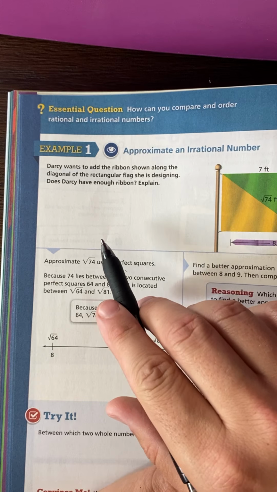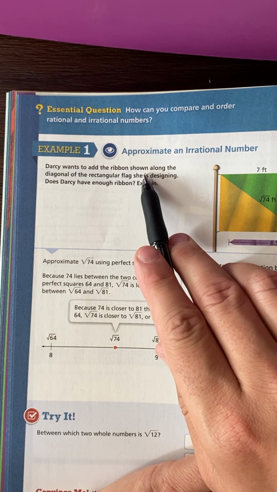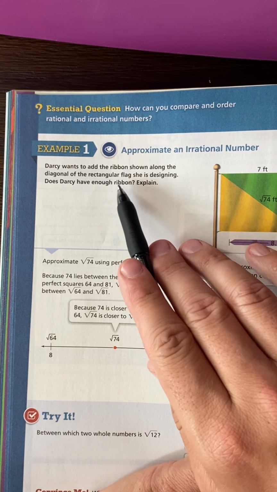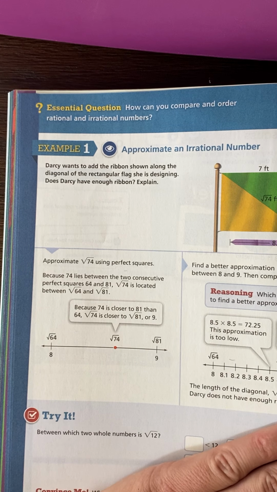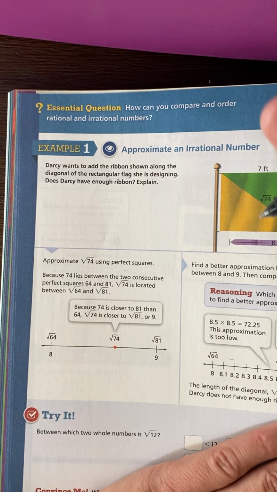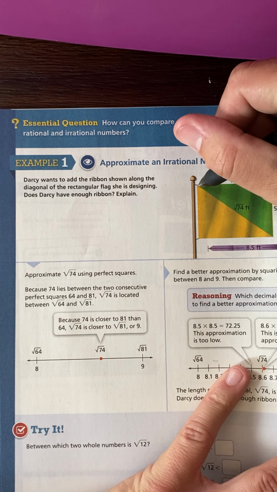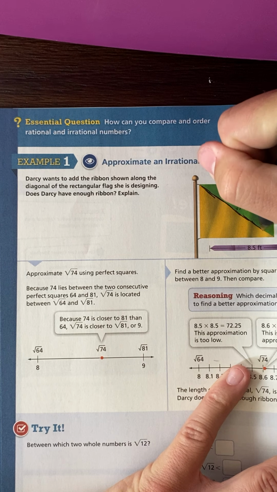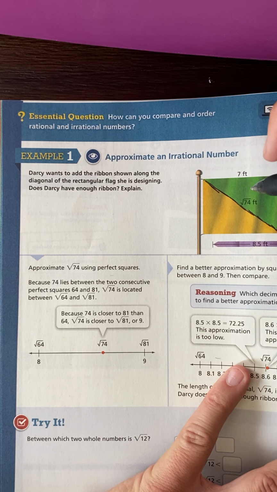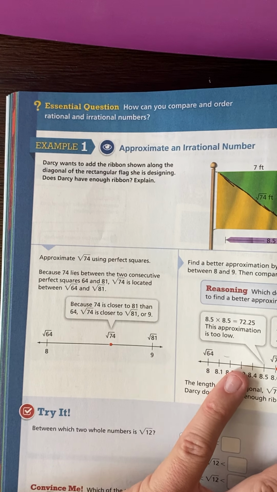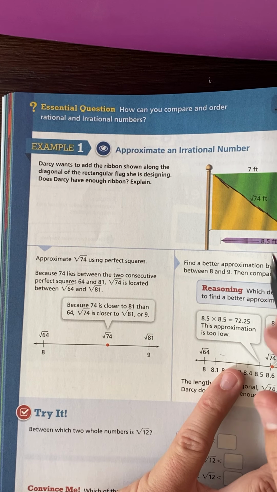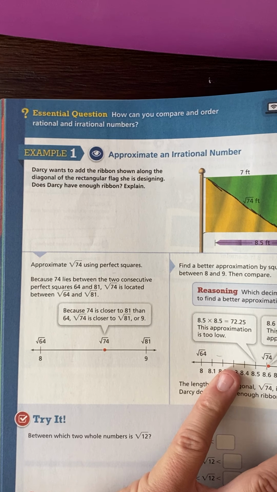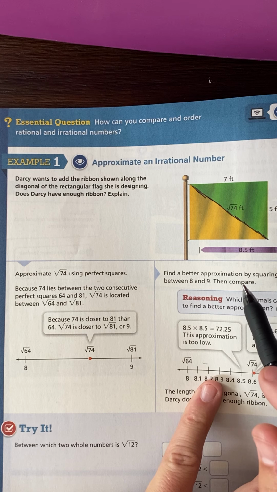All right, the first problem. Darcy wants to add a ribbon shown along the diagonal of the rectangular flag she is designing. Does Darcy have enough ribbon? So she wants to add a ribbon on the diagonal, which would be right here. And the question is, does she have enough ribbon? And you can see down here she has 8.5 feet of ribbon, or 8 feet 6 inches.